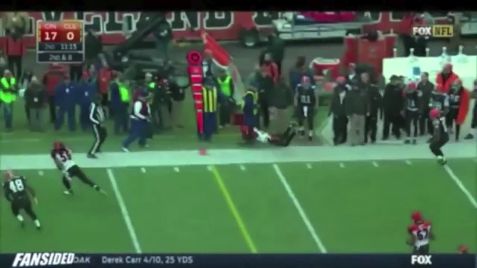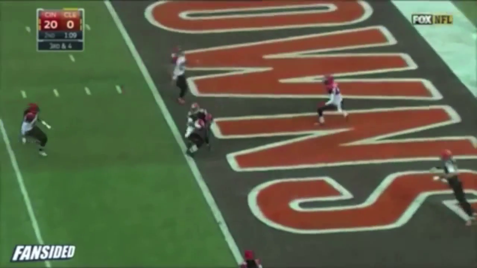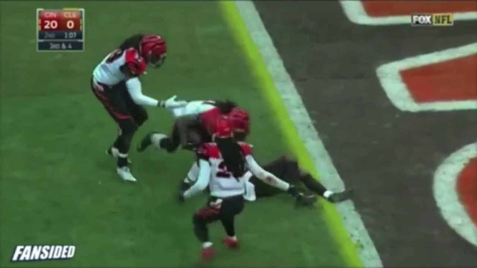It's going to be intercepted. Stepping up, in trouble, gets away, slings it end zone in traffic, intercepted by Jones.